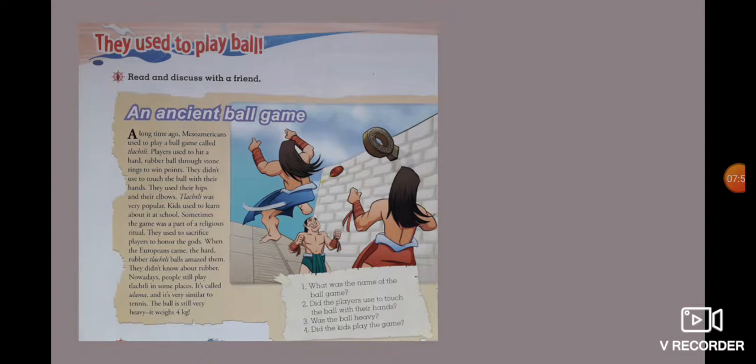Okay, so let's see. You underline the sentences with the phrase used to. The first one is, Mesoamericans used to play a ball game called Tatli. This is number one. Number two, players used to hit a hard rubber ball. They didn't used to touch the ball with their hands. What is the next one? Kids used to learn about it at school. And also they used to sacrifice players to honor the gods. These are the expressions that we underline in that part.